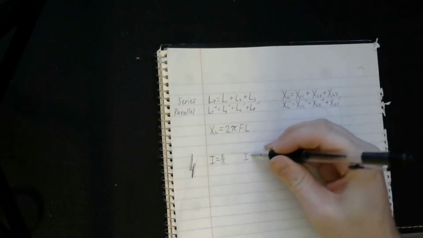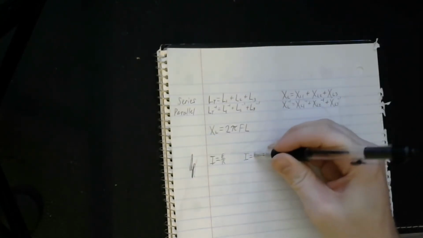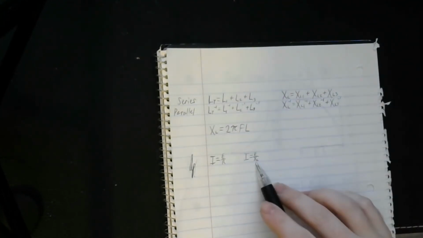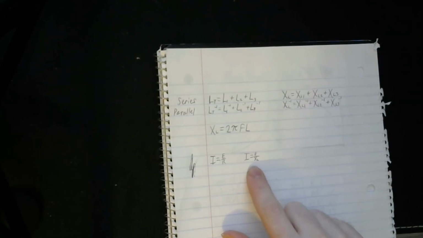For an inductive circuit, your current I is equal to your voltage divided by your inductive reactance, which is also measured in ohms. So for question 10, it's just a simple matter of plug and play, knowing this specific little formula. 240 over 30.